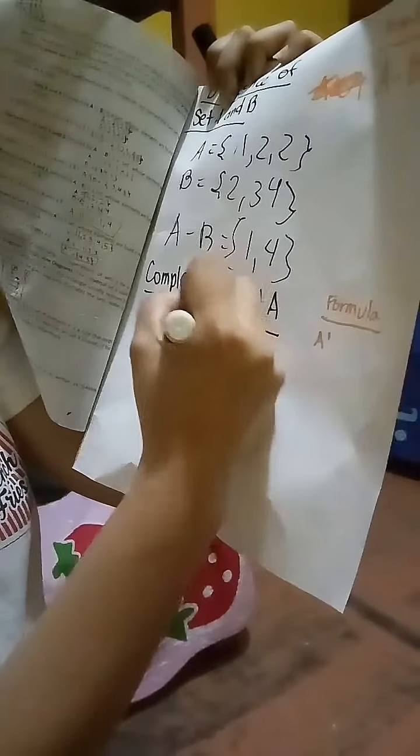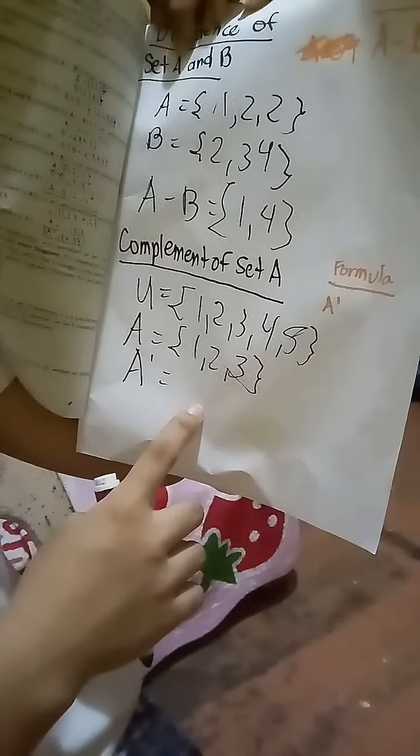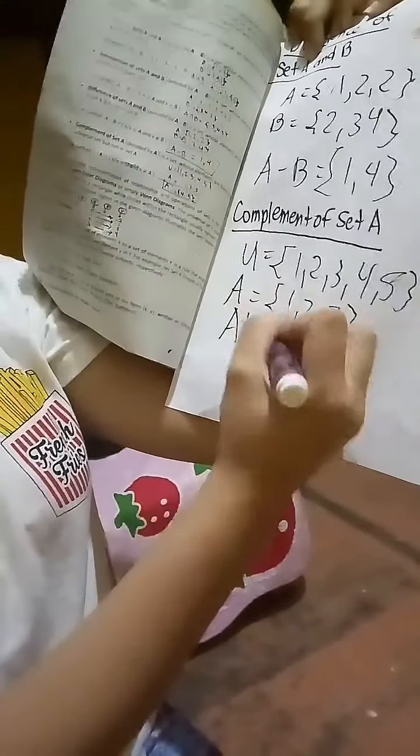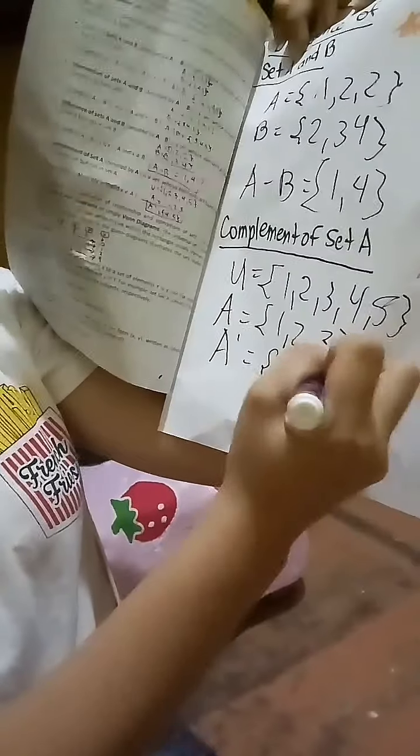Next is the complement of set. For example, we have a universal set of 1, 2, 3, 4, 5, and we have a set A that has 1, 2, 3 elements. So the complement of A is a set whose elements are found in the universal set but not in set A. So the elements that are found in the universal set but not in set A are 4 and 5.